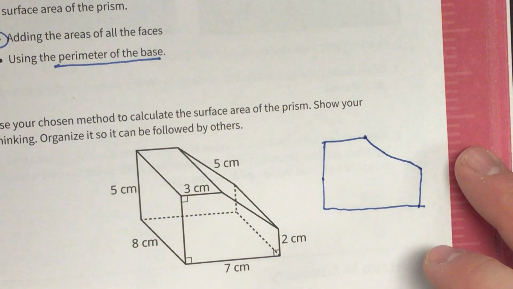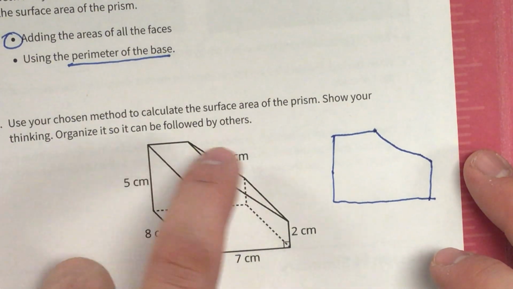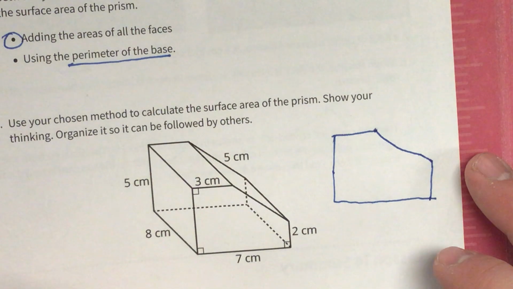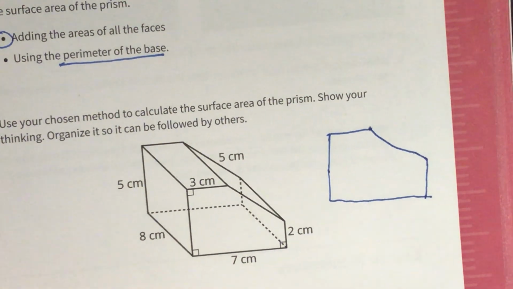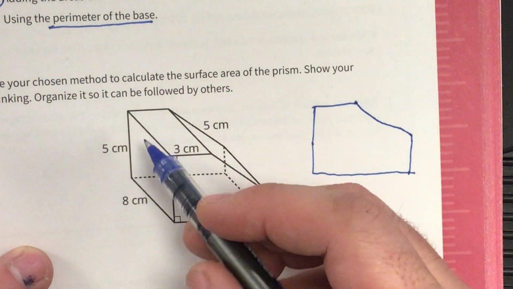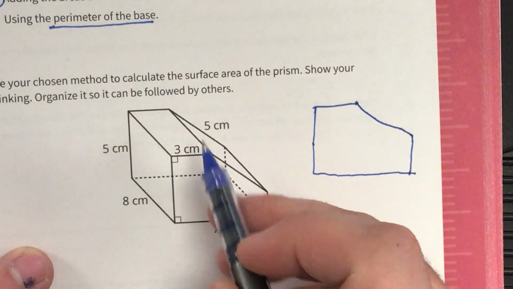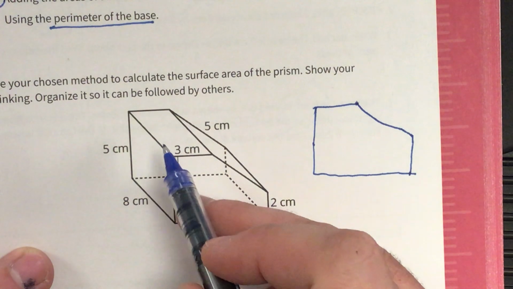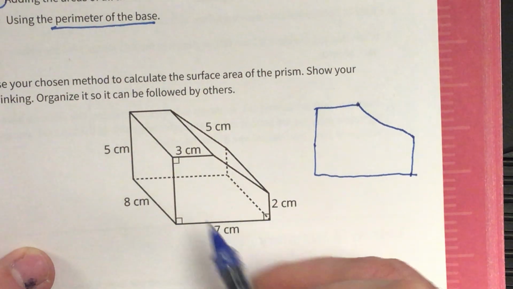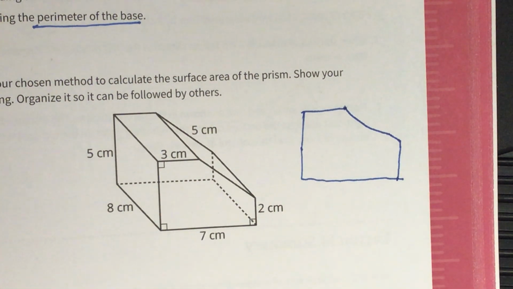Everybody else, see if you can figure out the area of every side of this object. And we're gonna see if we get the same answer. So start picking out pieces of this thing. 1, 2, 3, 4, 5, 6, 7 sides, the way it looks.